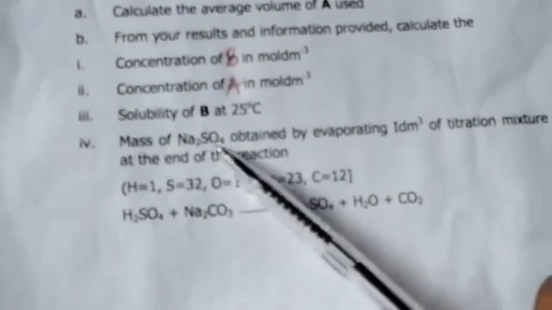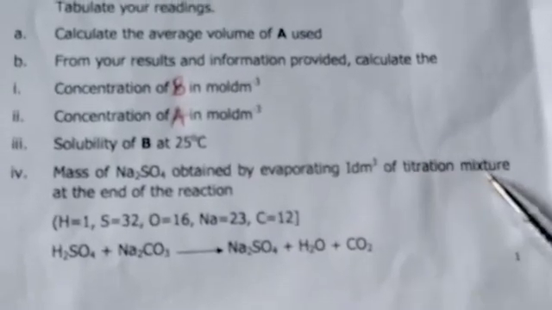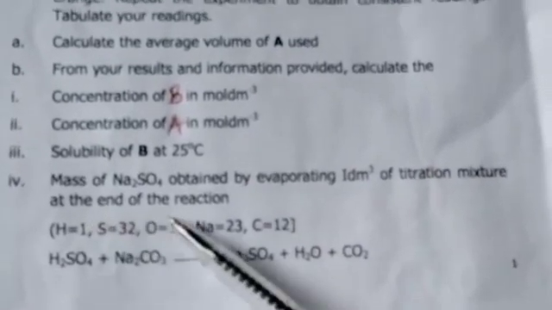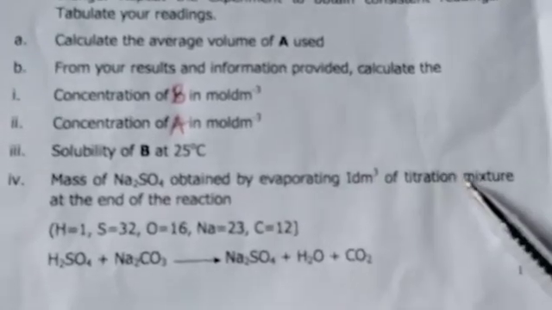So now go to question IV that says: mass of sodium sulfate obtained by evaporating 1 dm cube of titration mixture at the end of the reaction. So let's go to the board.